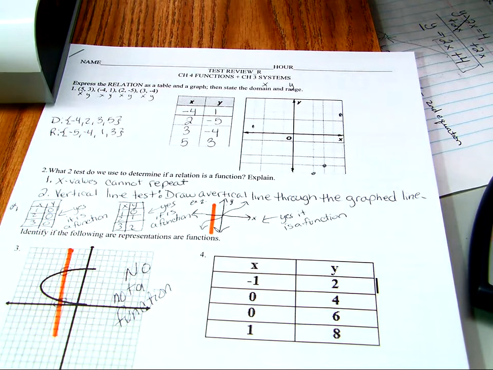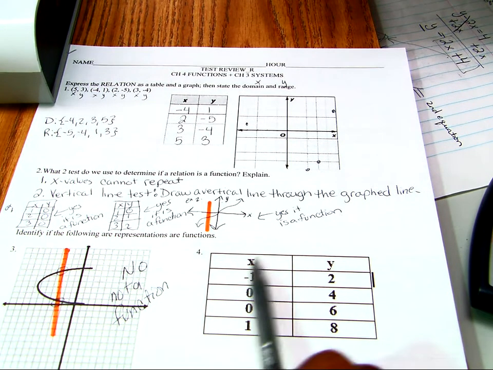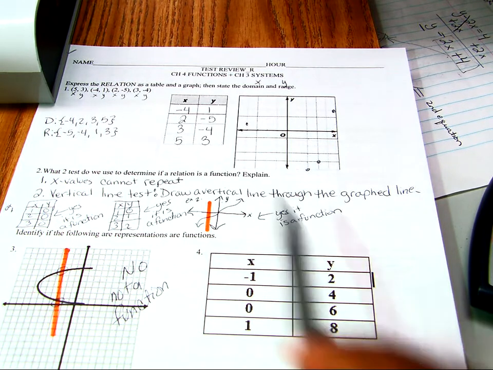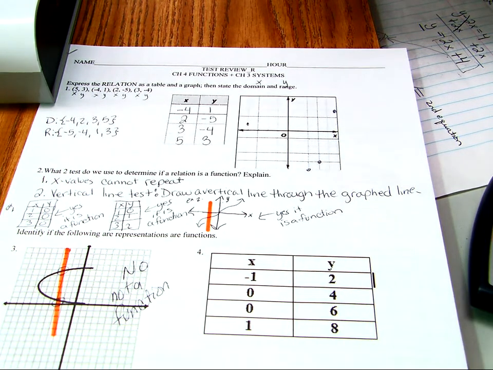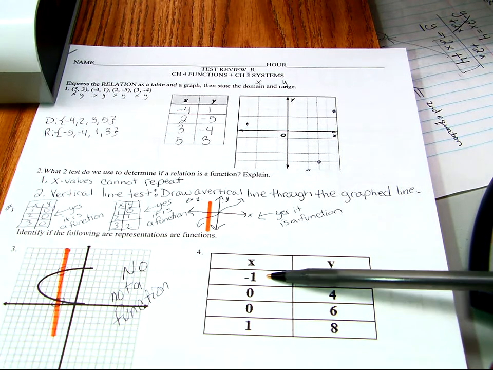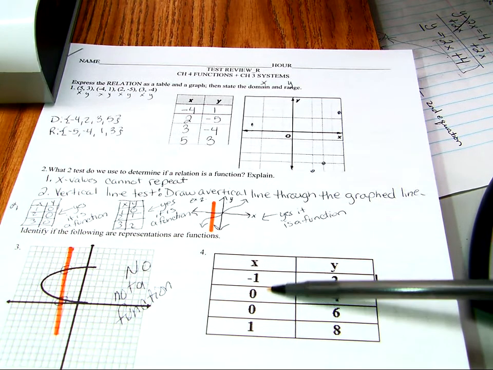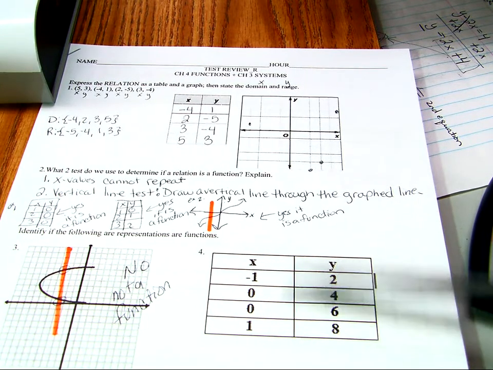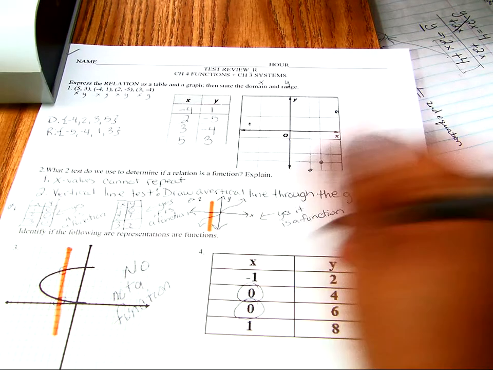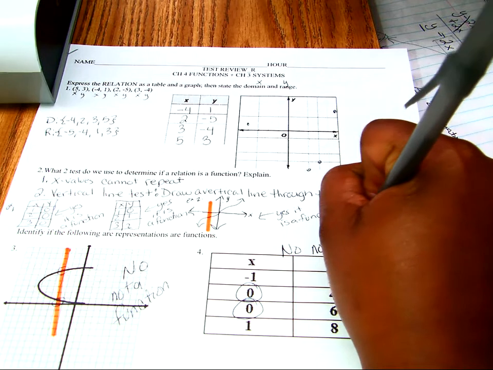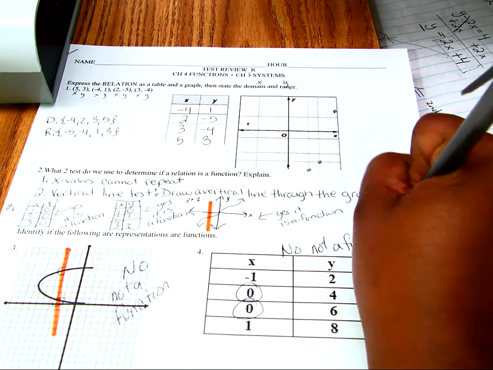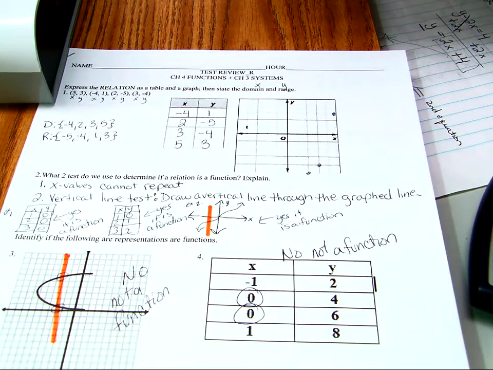All right, same thing for this one. I'm looking through and find out what test I need to use. If you said checking for x values that they don't repeat, -1 doesn't repeat, but I got 2 zeros over here. Circle those. No, not a function. Done with that. Let's keep going.